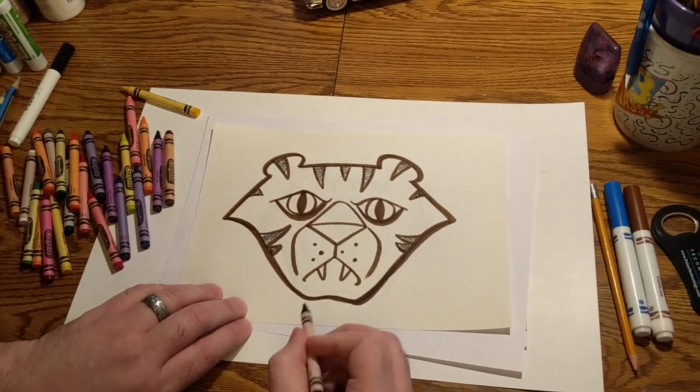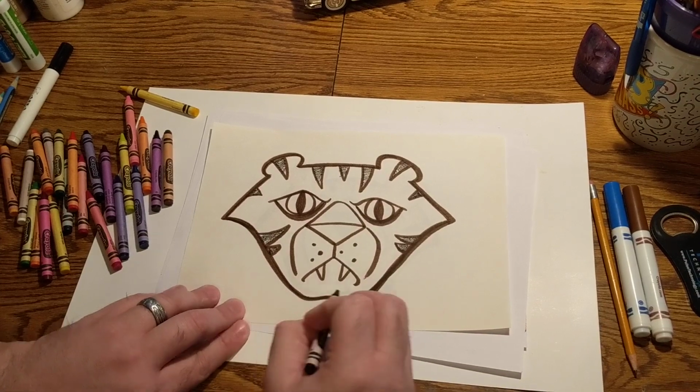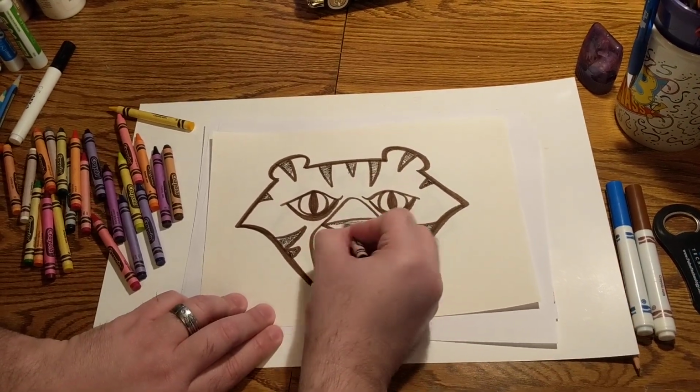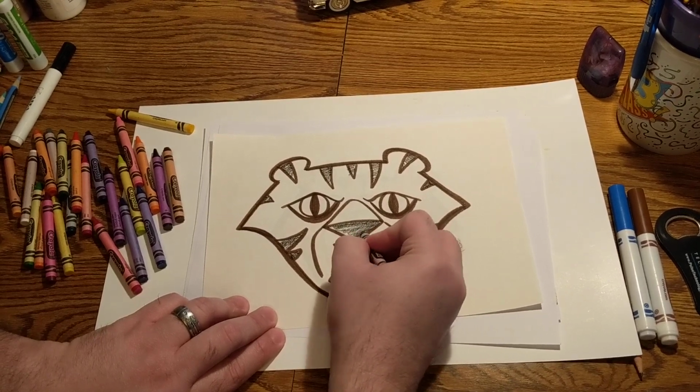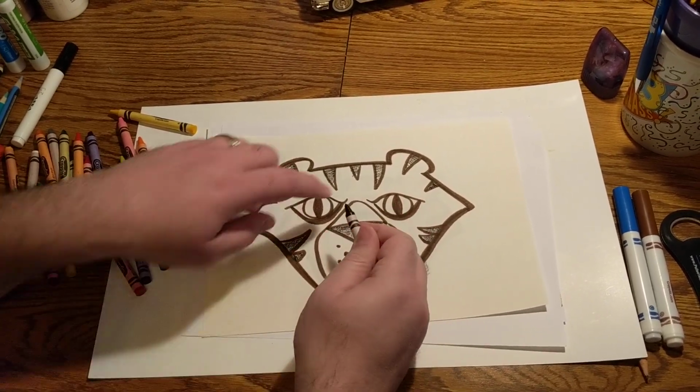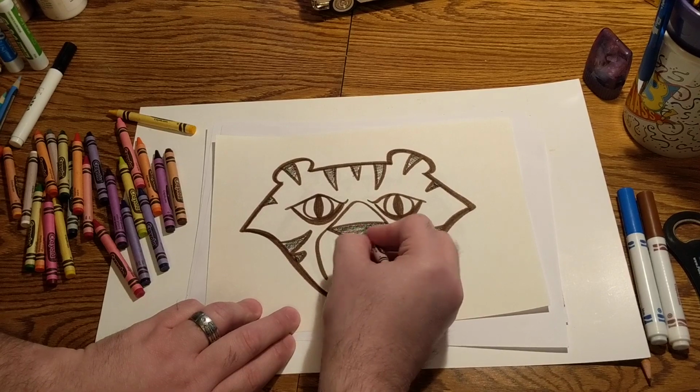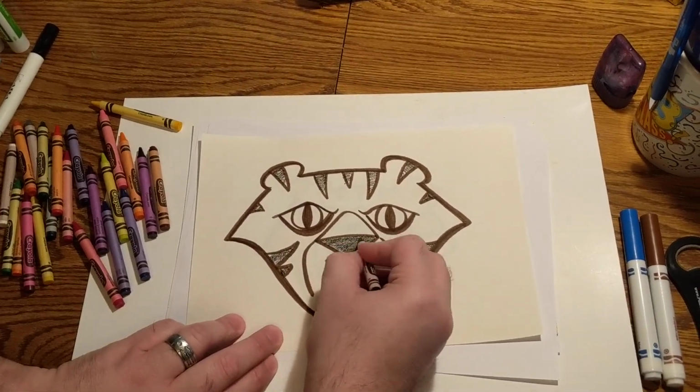And there's the stripes. Also, while we're at it, let's get the nose nice and dark. Let's color in the nariz. Color in that nose nice and dark. Not the bridge of the nose, not this part up here, just here. All right, we'll color that in.